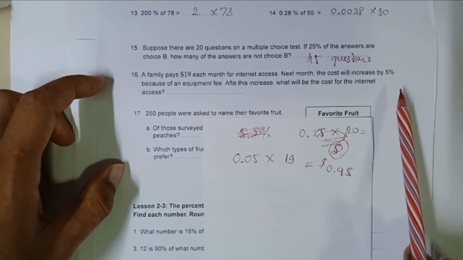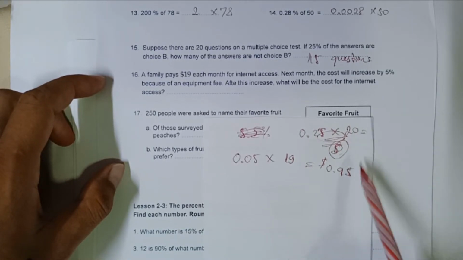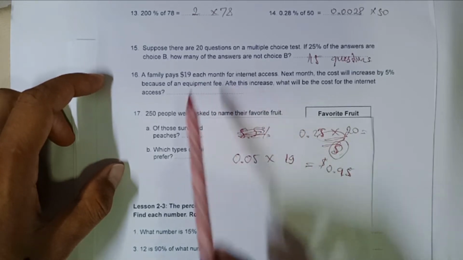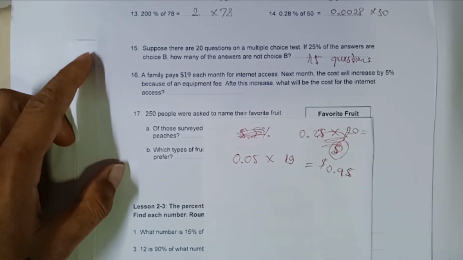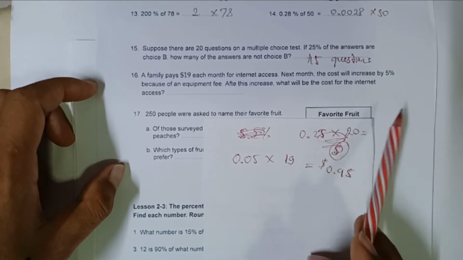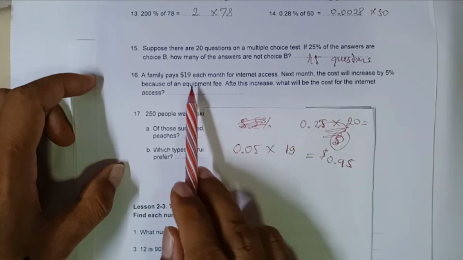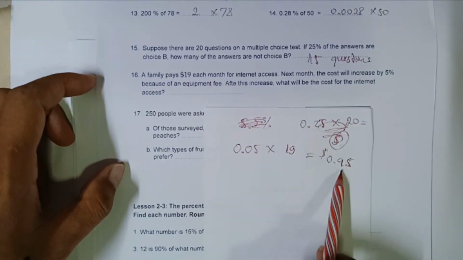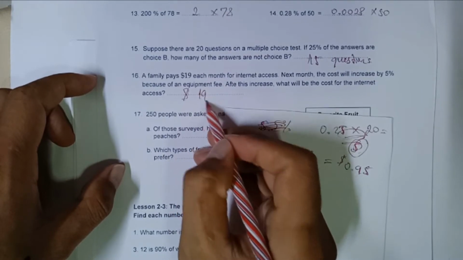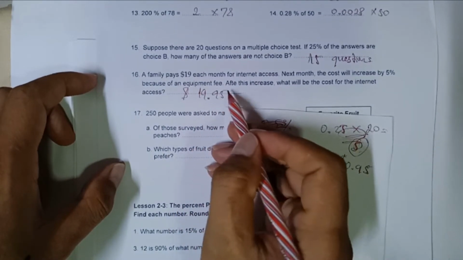The cost will be $0.95 more than last month. So to find the cost of the internet access for the next month, all you need to do is use 19 plus 0.95. So for next month they will pay $19.95.